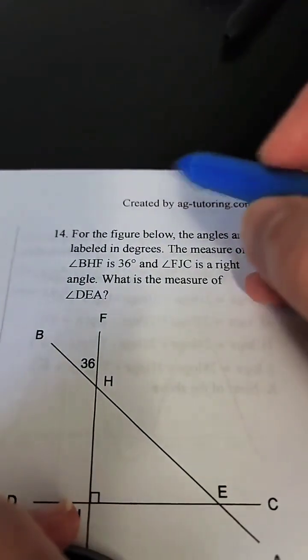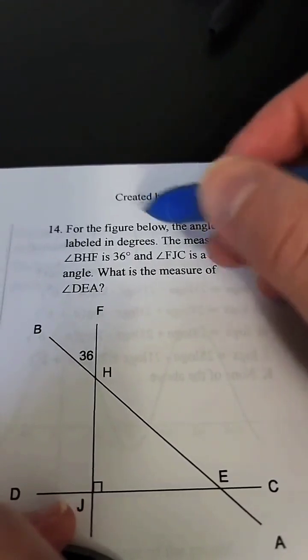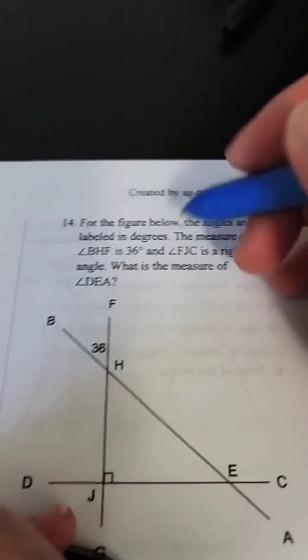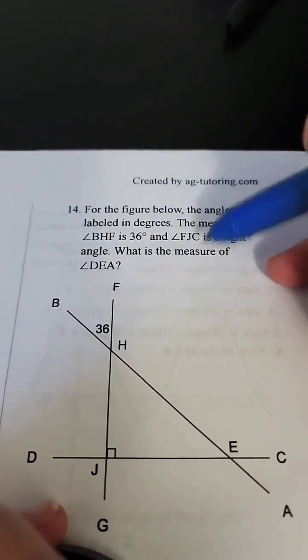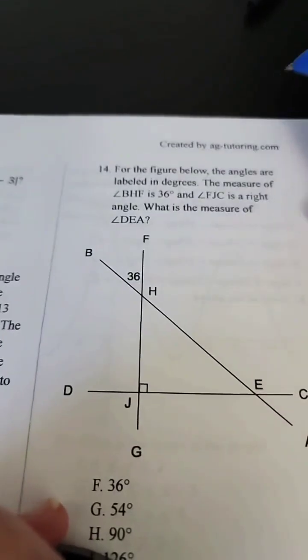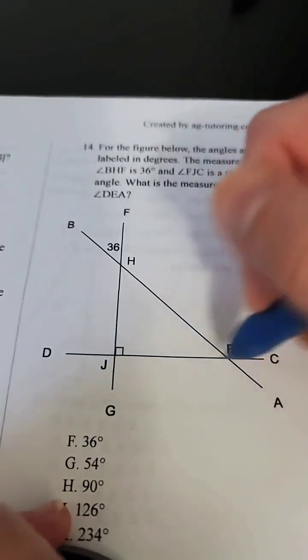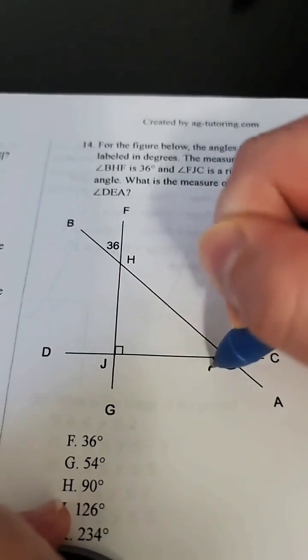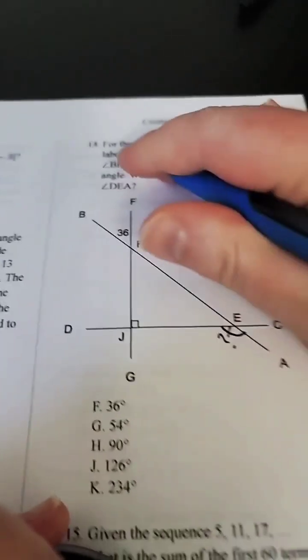So then number 14, for the figure below, the angles are labeled in degrees. The measure of BHF is 36 degrees and FJC is a right angle. What is the measure of angle DEA? So DEA means we're looking for this angle right here. This is our mystery angle that we want to solve for.